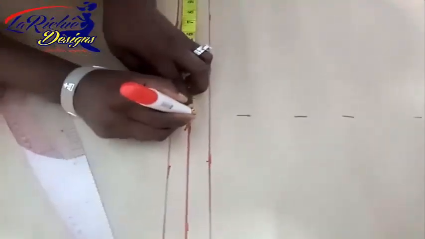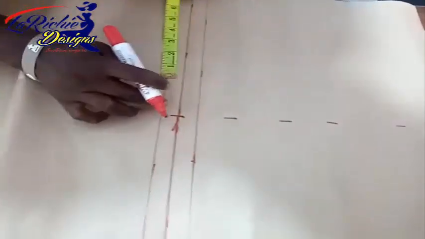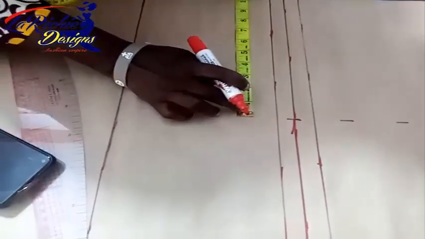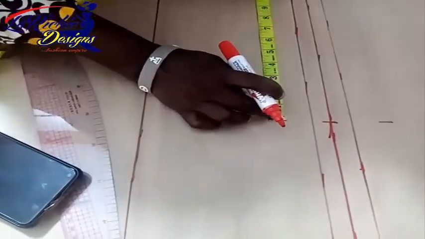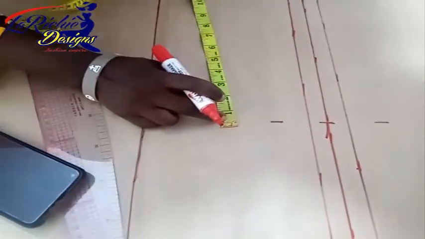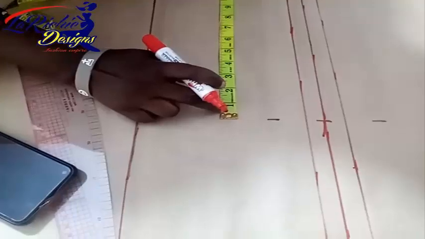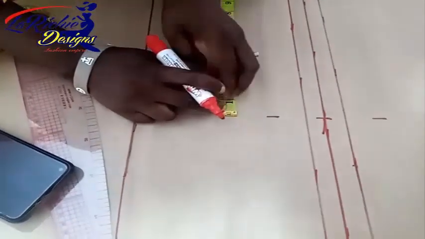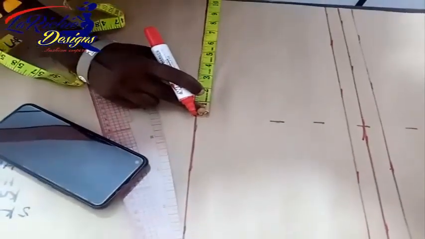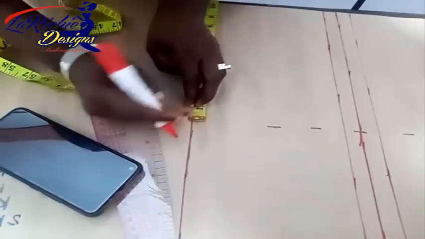10.5 down to the hip, down to the knee line. 10.5. You need to be conscious of your measurements. This is 10.5.